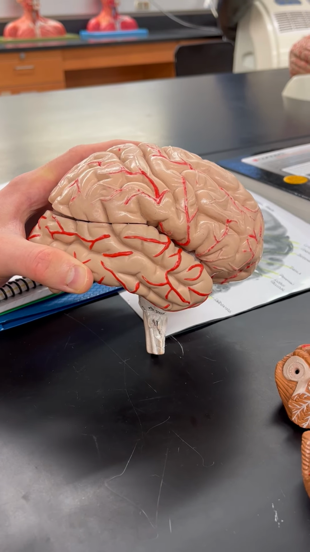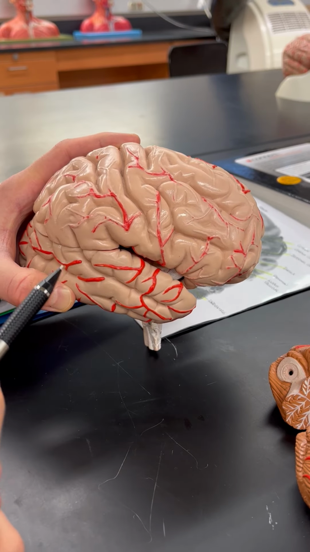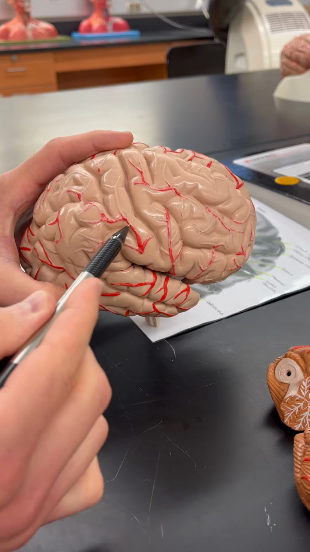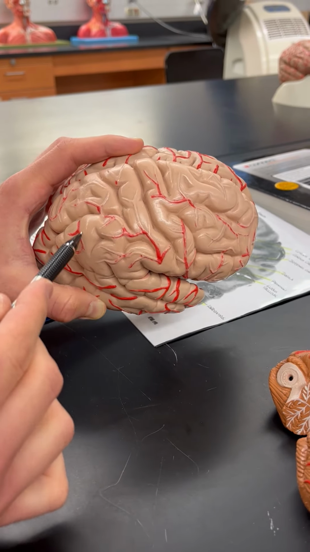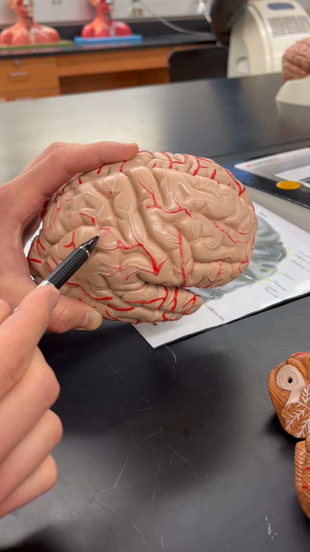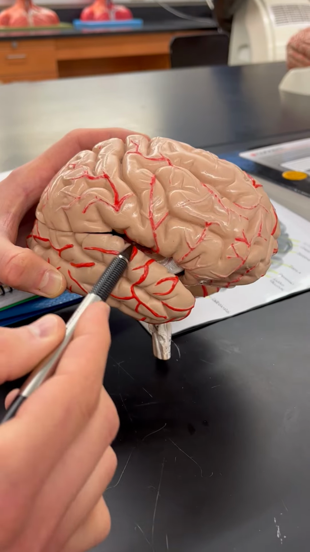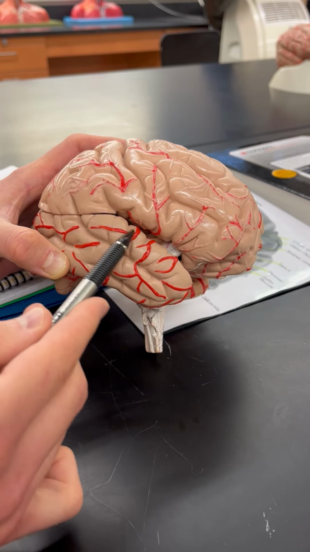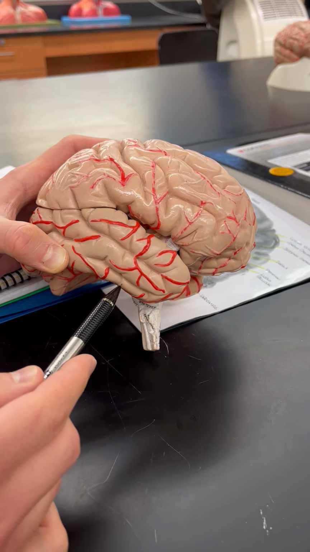Okay, and then the superior parietal lobule, I'm going to correct this on the slide if I get this wrong. I believe it was this section right up here. I'm pretty confident with that, superior parietal lobule. And then we already said the lateral sulcus, that's right there. Temporal lobe, just inferior to the lateral sulcus, so that's our temporal lobe.